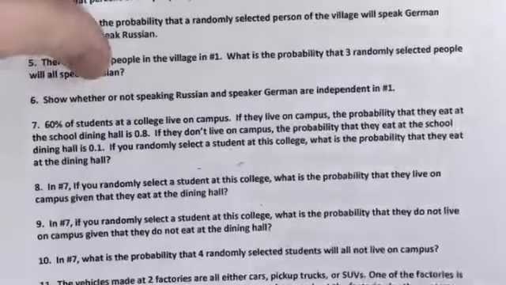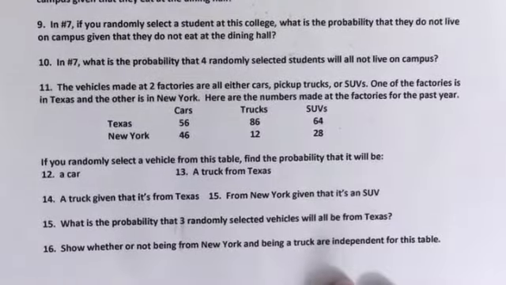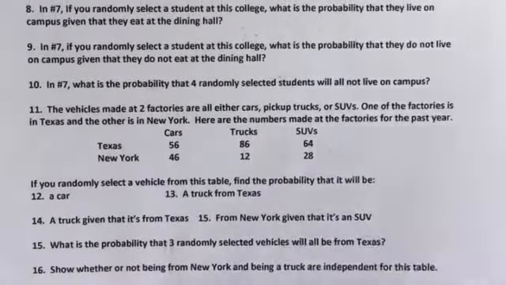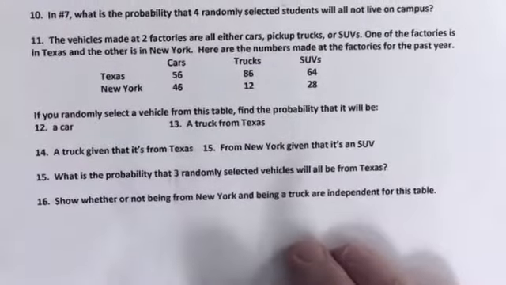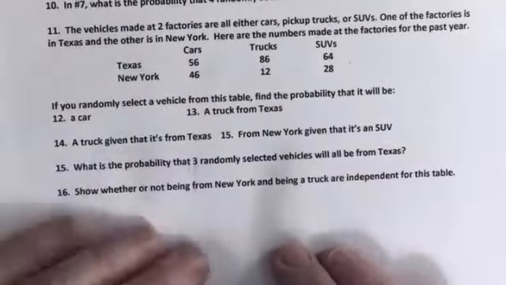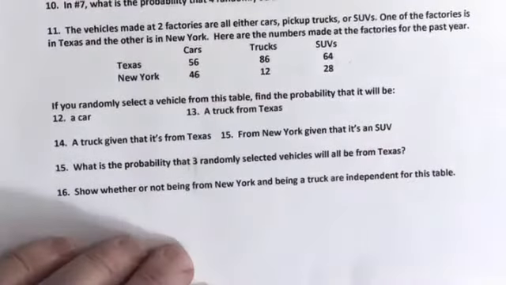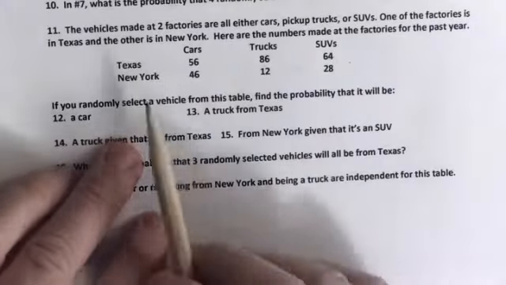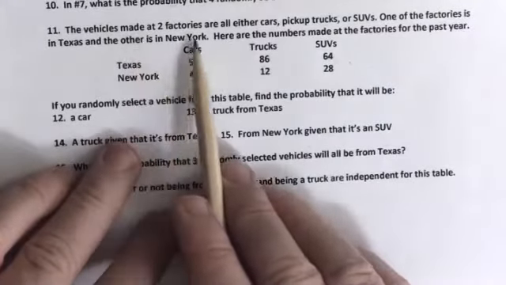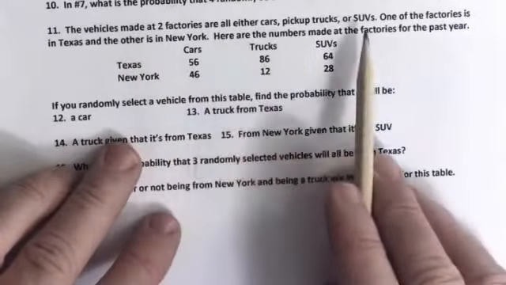All right, and then number 11. This is a two-way table problem, and so these, I think, hopefully are pretty intuitive for you. Hopefully you can just sort of reason these out. Whenever you encounter a two-way table problem like this, I think it's a good idea to come up with a marginal distribution. What we've got here: the vehicles made at 2 factories are all either cars, pickup trucks, or SUVs.